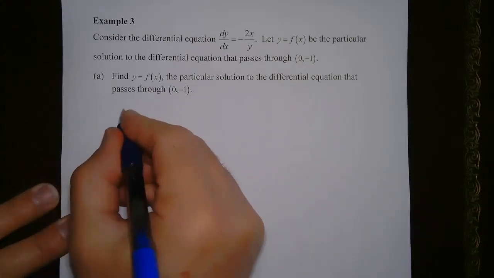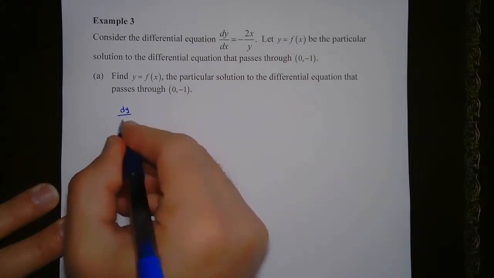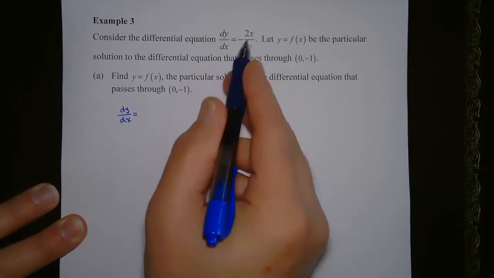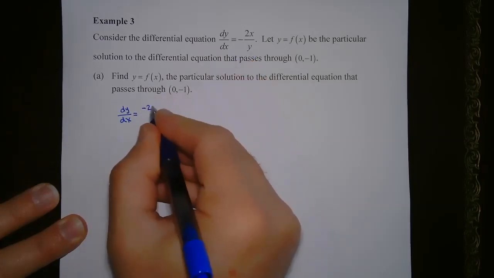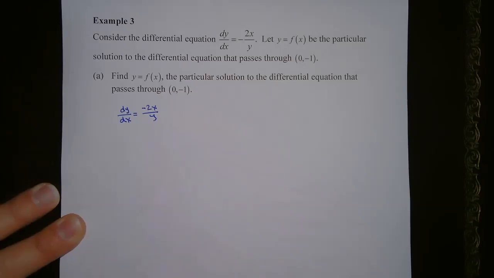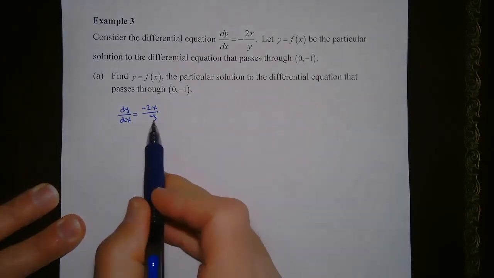So we know that dy over dx is equal to negative 2x over y. All right, automatically, there's some restrictions here, okay? y cannot be 0.